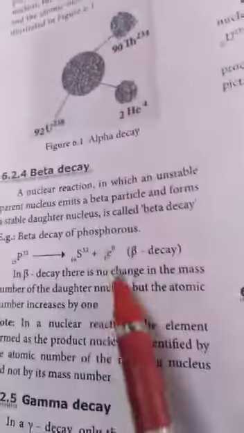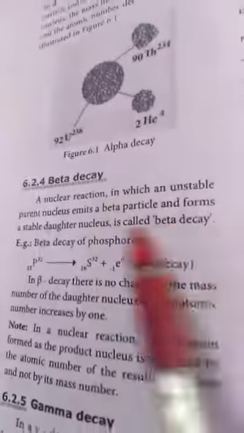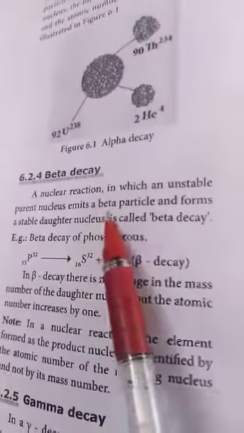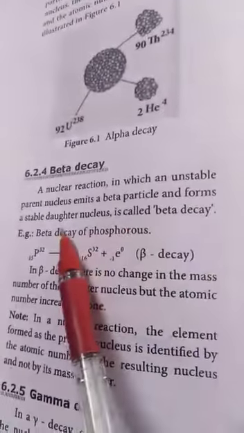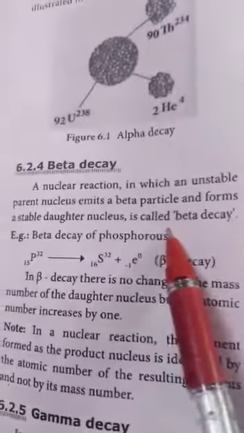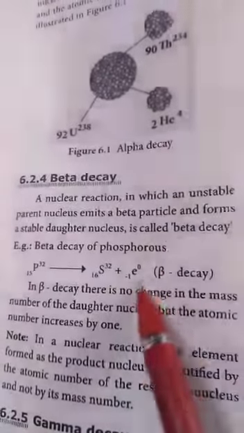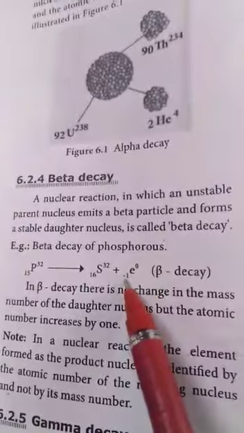Beta decay: a nuclear reaction in which an unstable parent nucleus emits a beta particle and forms a stable daughter nucleus is called beta decay. Beta decay is nothing but an electron, e 0 minus 1.